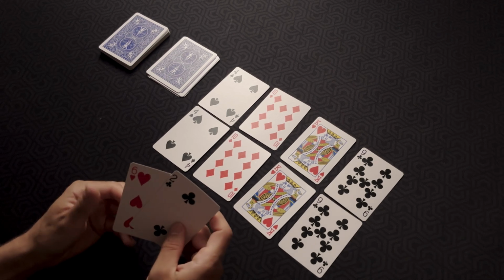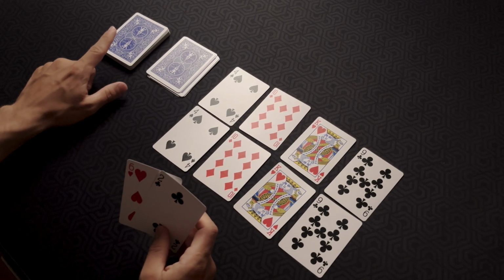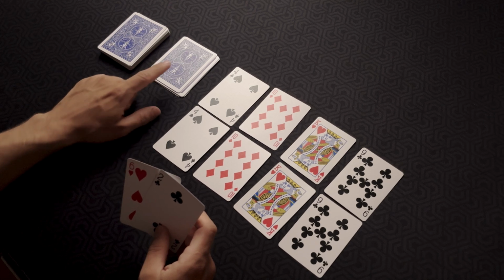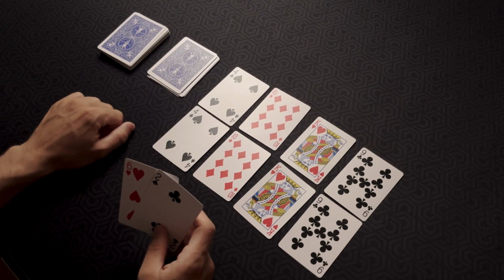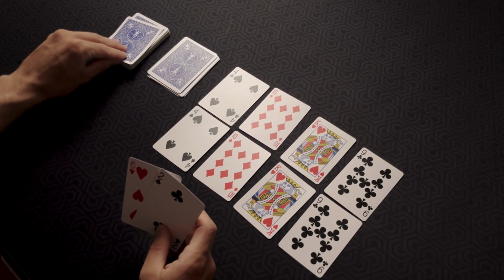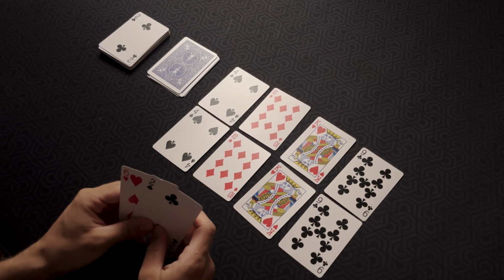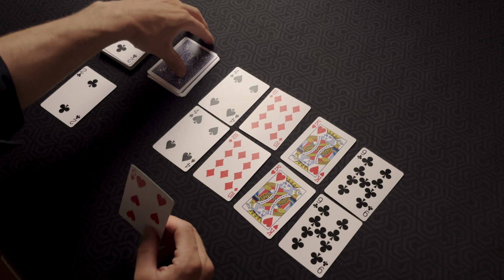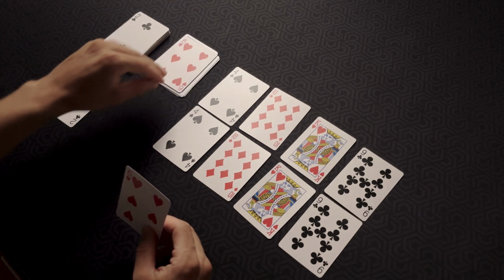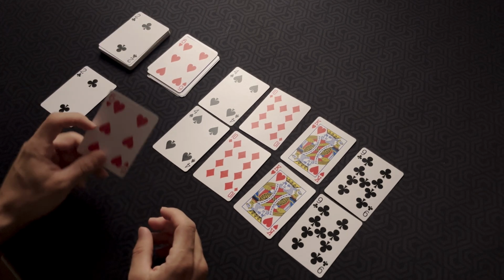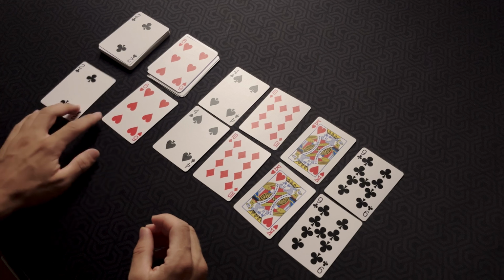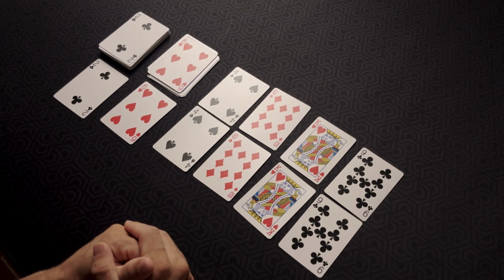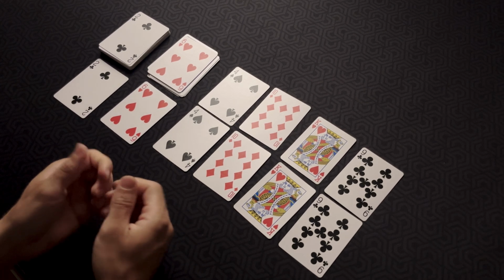And for the last 2 cards, simply turn over the first card of this pile and this pile right here. The first card of this pile is the 2 of clubs. You have predicted this card. And finally, the last card is the 6 of Hearts. And obviously, you have predicted this card. Your spectator is totally mind blown.